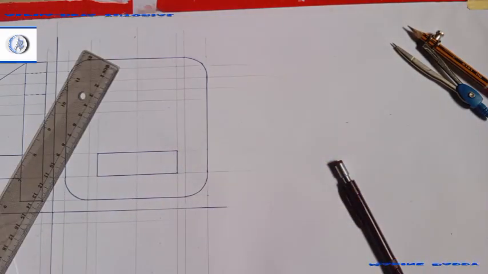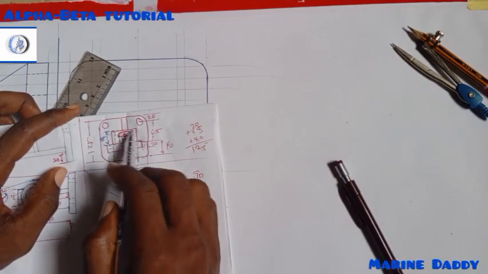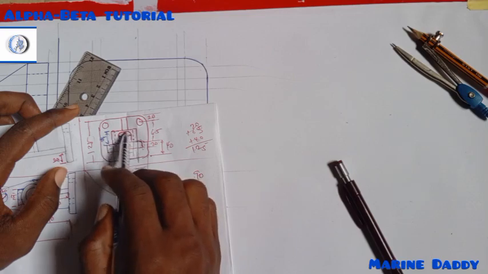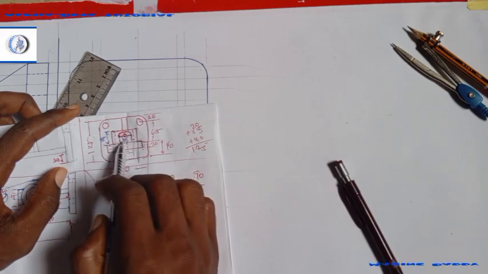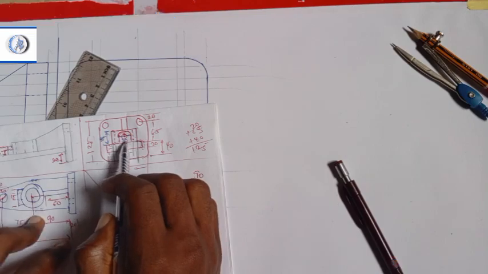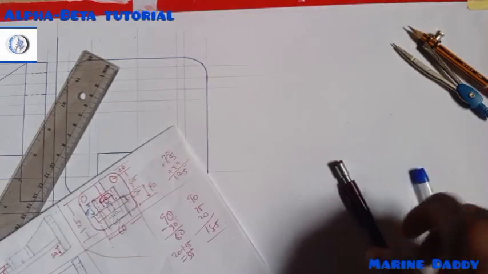Now from this same center, I still have this structure here and this other one here. The size of this structure is 60. We have taken care of it before. Then this other one here is 30. Then I have a broken line here, 40.